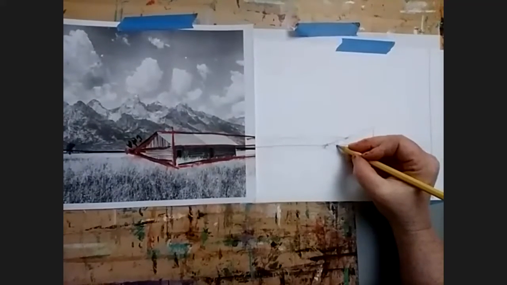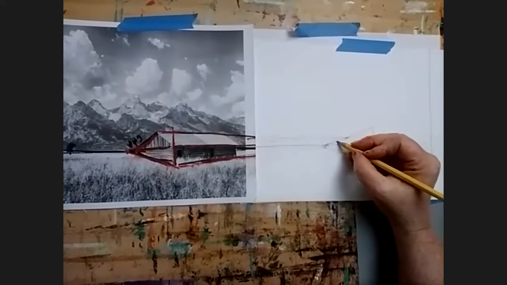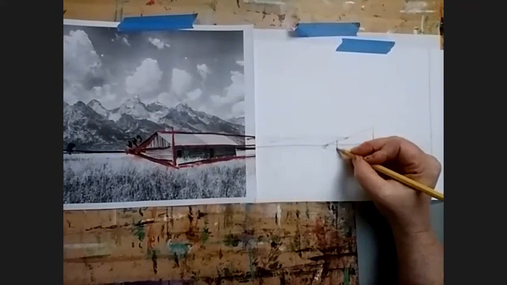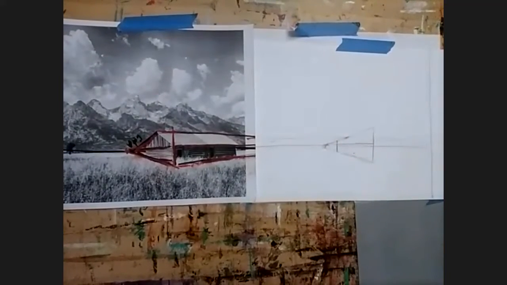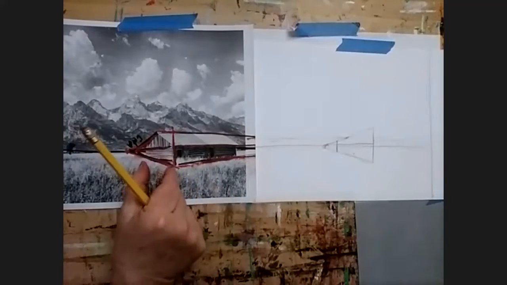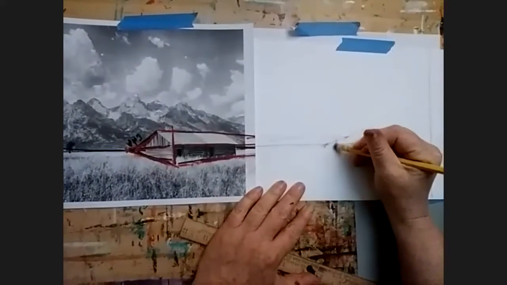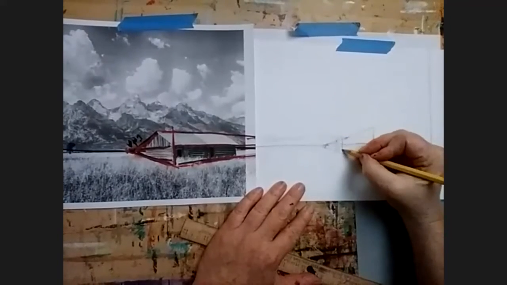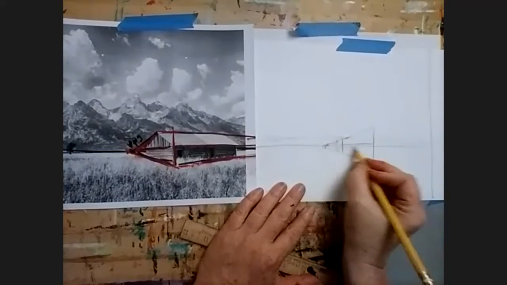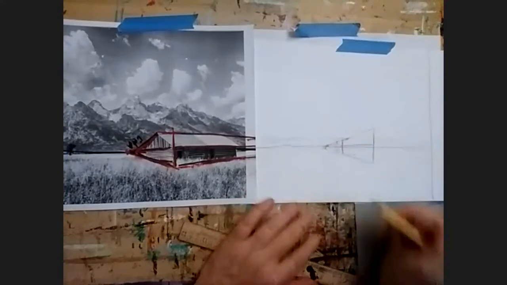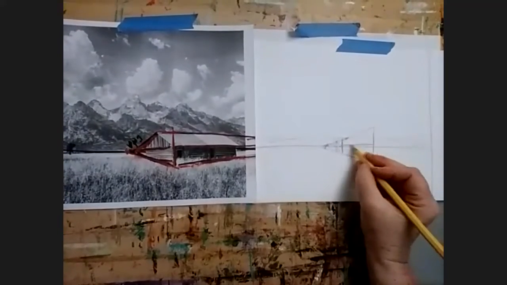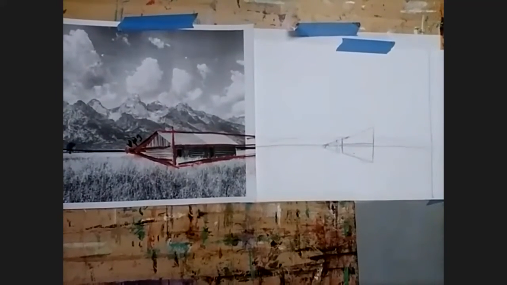So now I can draw, I know it's a little bit hard to see here, but here's the side of the house. Is that right? A little bit shorter. Right, here's the side of the house. Here's the upper roof line.